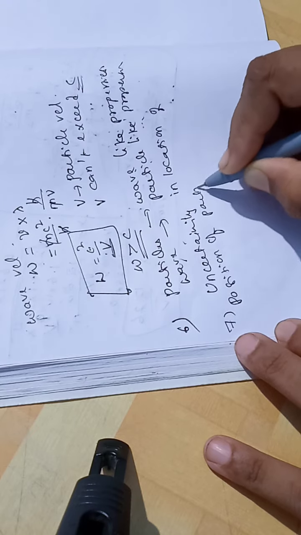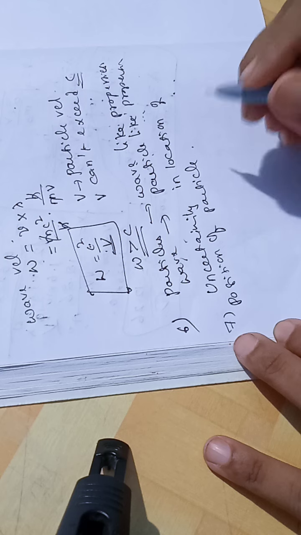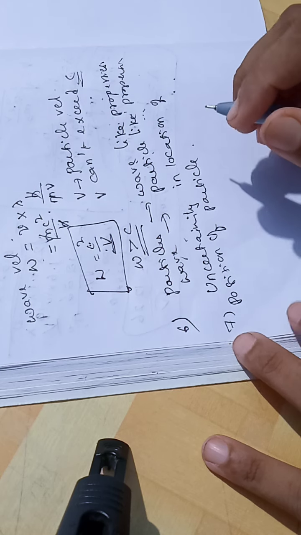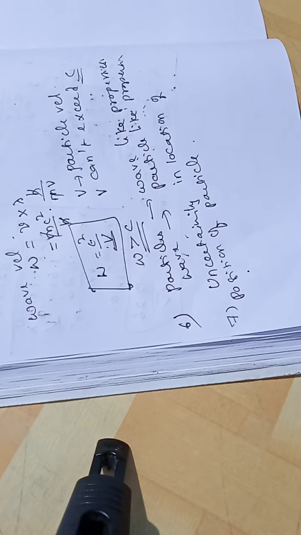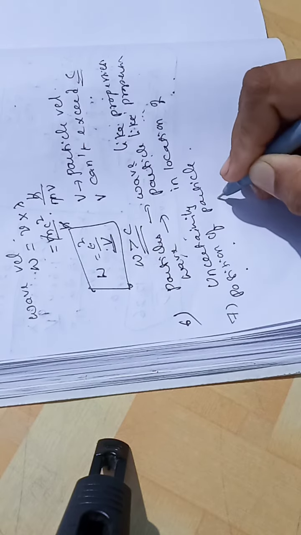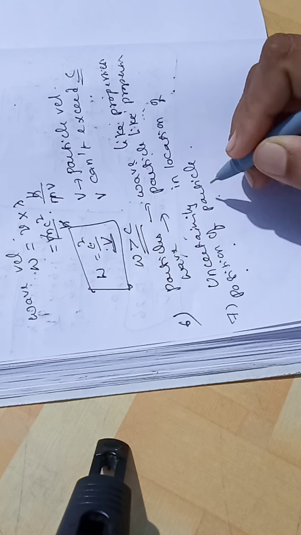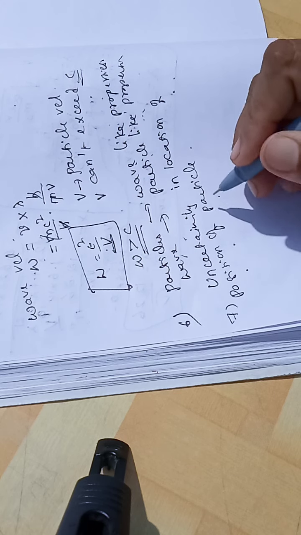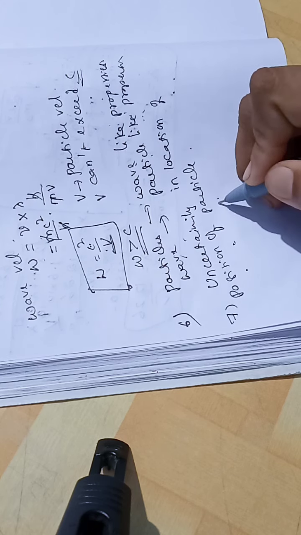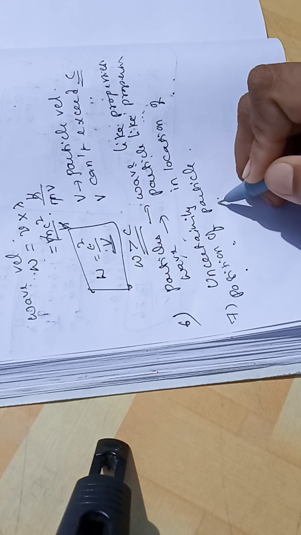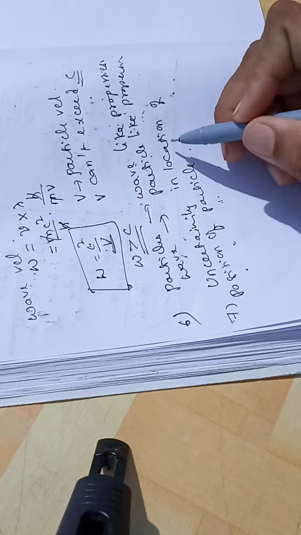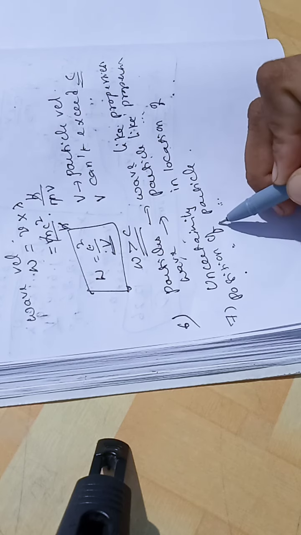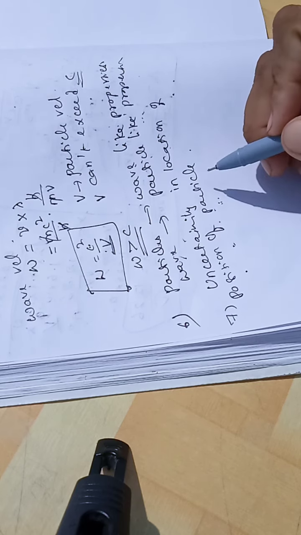Why does it create uncertainty? Because a wave cannot be said to be exactly at this point or that point. So we see uncertainty in the position of the particle.